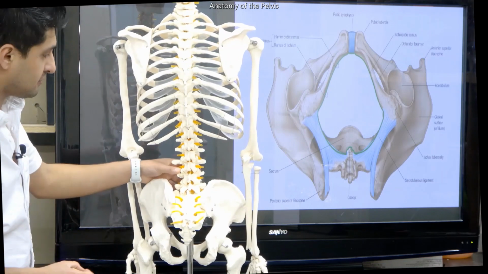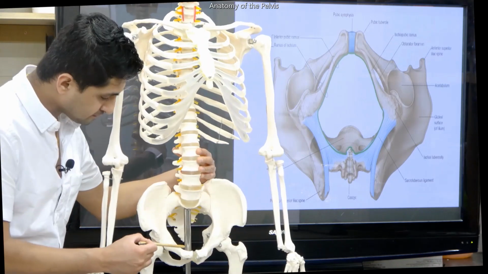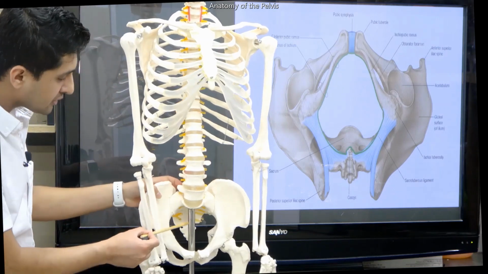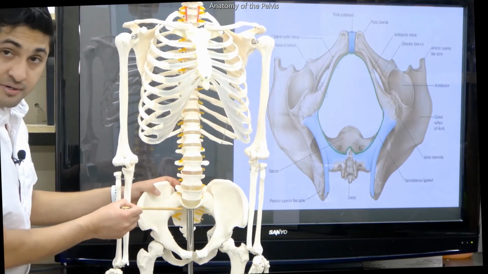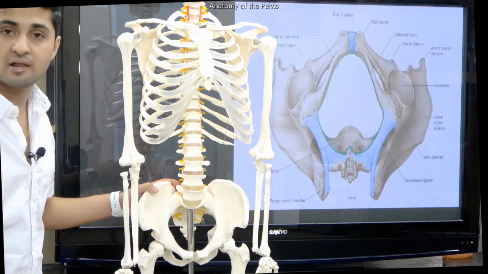And there's importance of this. Anything above this pelvic brim or pelvic inlet, we call the false pelvis.